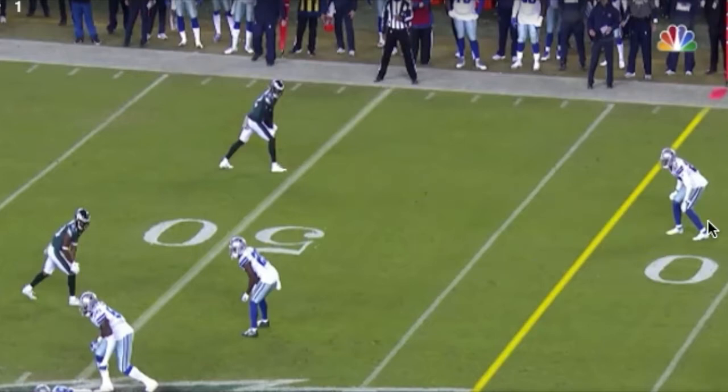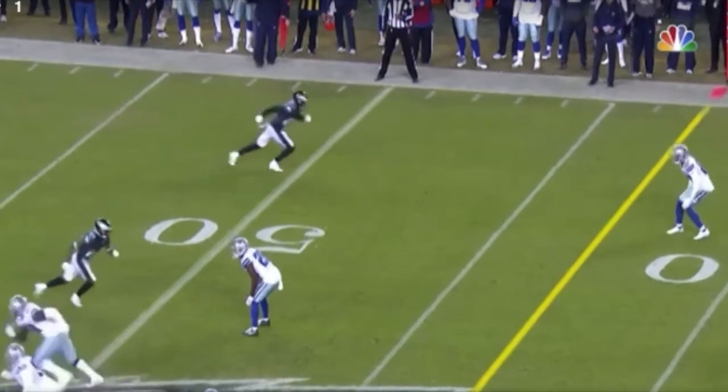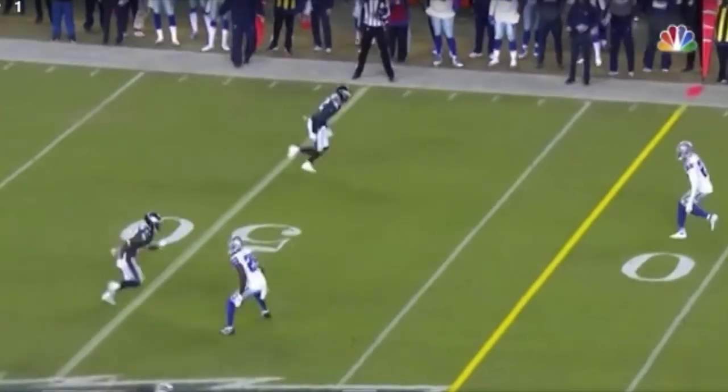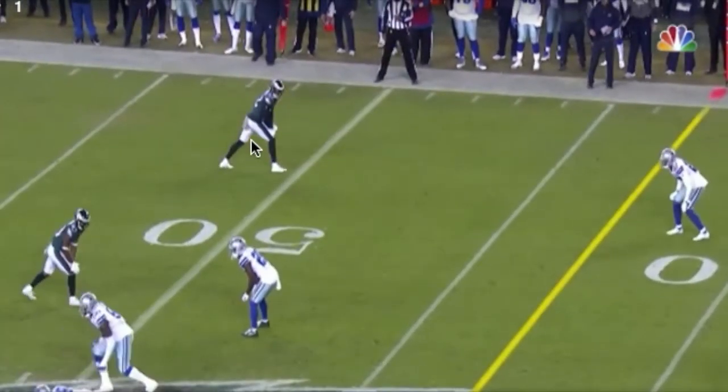Let's take a look at the technique that the DB is using. Okay, so he's reading the quarterback. The reason why we know that is as a receiver gets into his route, he's still looking at the quarterback. Okay, so he's reading his drop. If it's a three-step, we are thinking that the ball is coming out quick. Okay, drops are predicated based on the distance of the route.